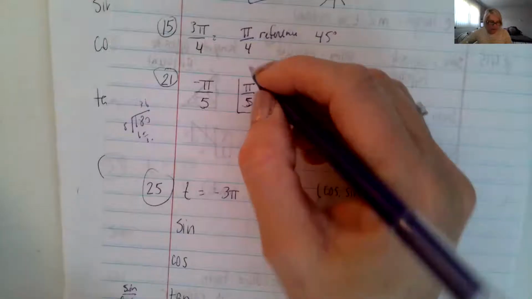And so pi over 5 is our reference angle for number 21. So what is the original base angle there?